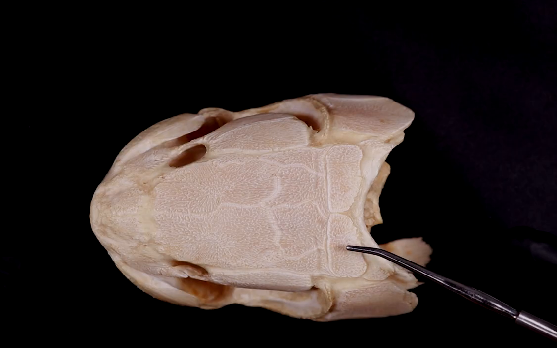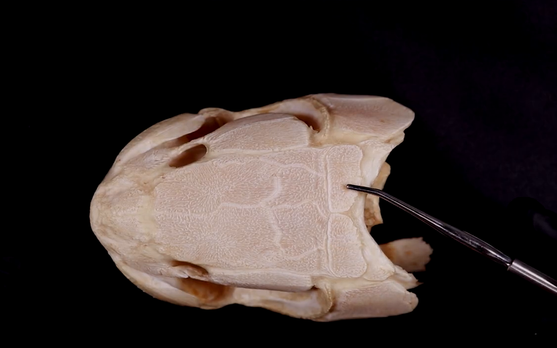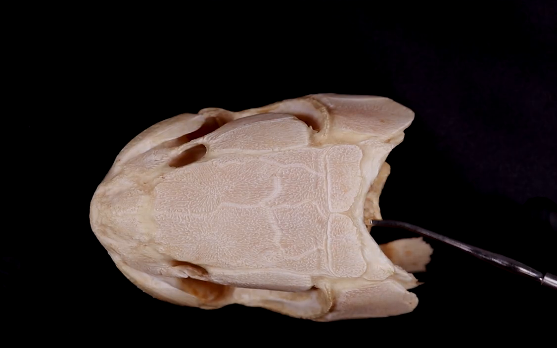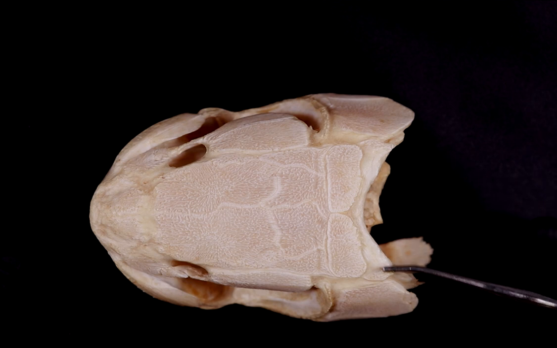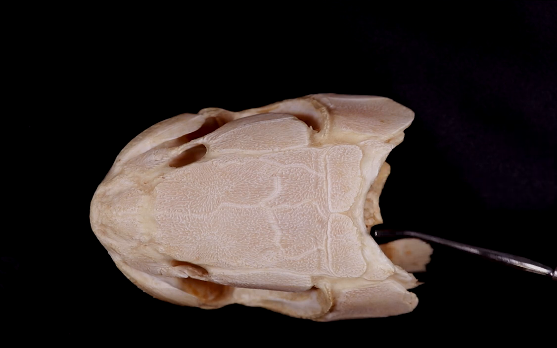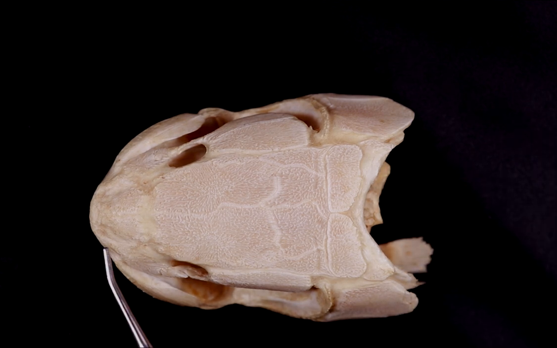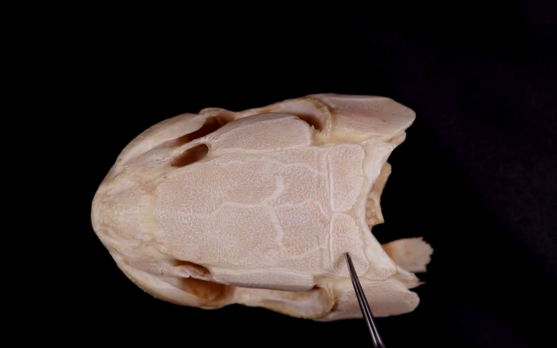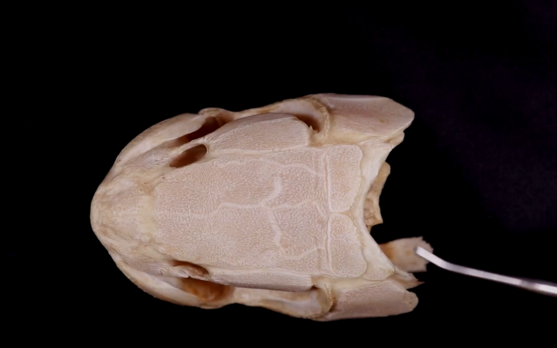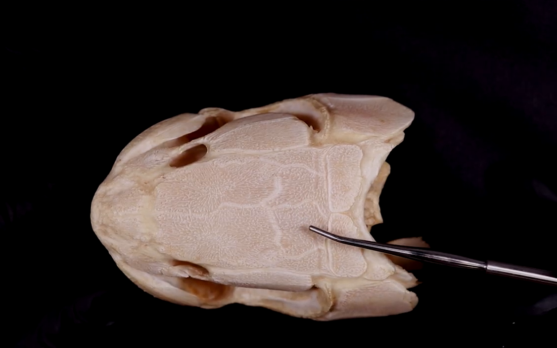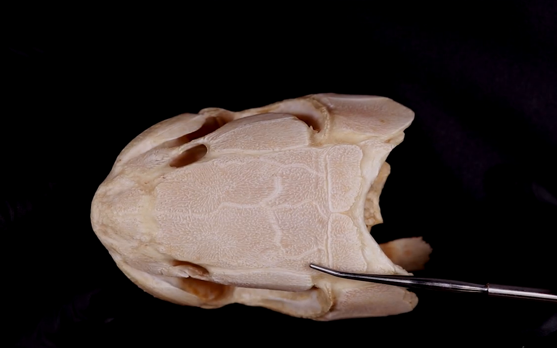And then posterior to the parietals, these are going to be the extrascapular bones. The extrascapular bones are going to sit over top some of the cleithrum bones that are going to evolve into the shoulder joint. Okay, so we have the rostrals, the nasals, frontals, parietals, extrascapulars. Right. Now, if we take a look at what is lateral to the parietals, it's this bone here.